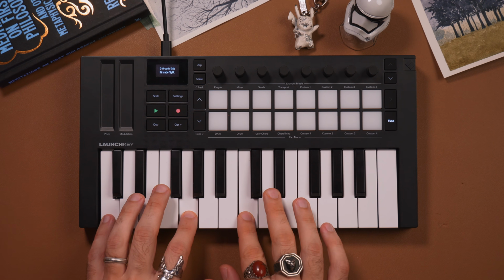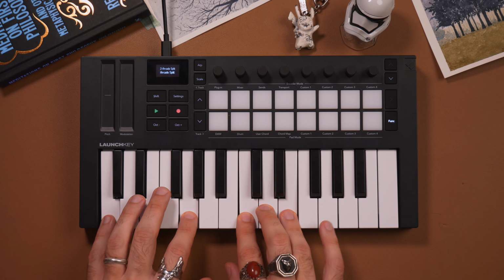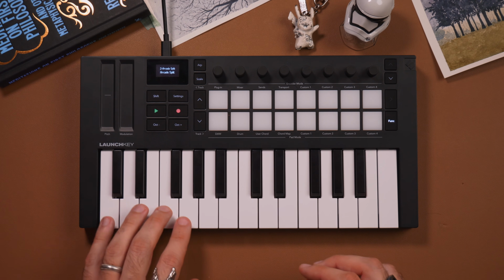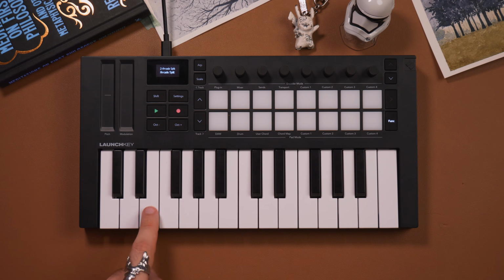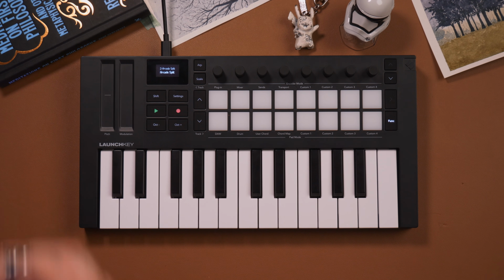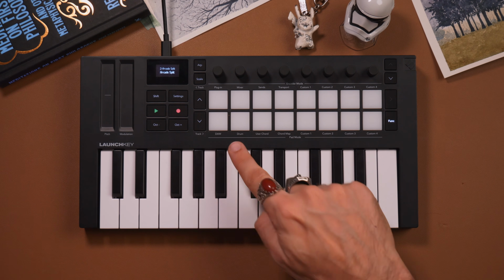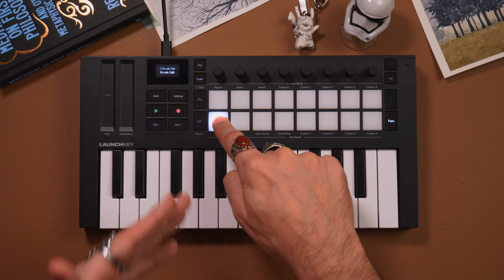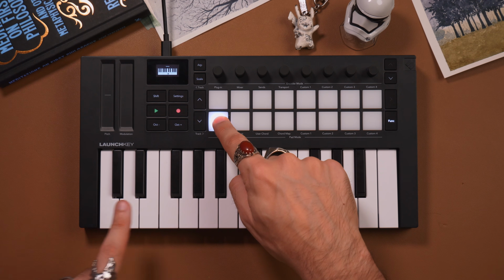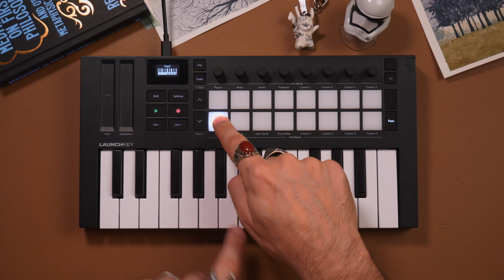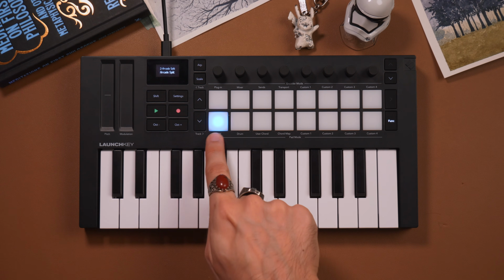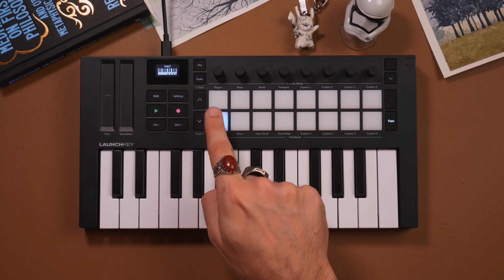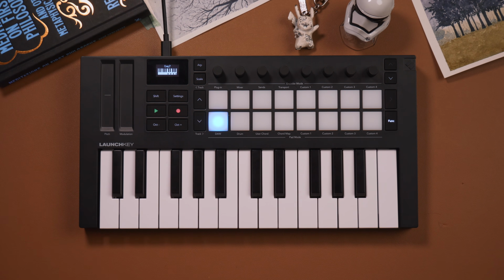I'm going to play notes on the keys. And I'm going to play a really simple chord, just a C major 7, C, E, G, and B if you want to follow along at home. To store that chord in the user chord mode, I just hold the pad where I want the chord to be stored, and I play the notes that I want in that chord. They show up here on the screen. Now we've got that pad illuminated, and that chord has been stored.